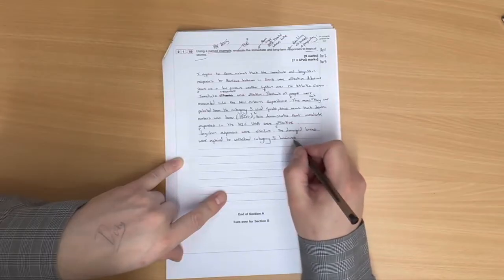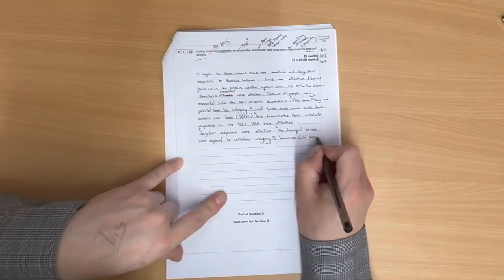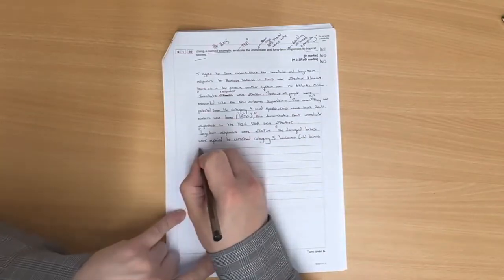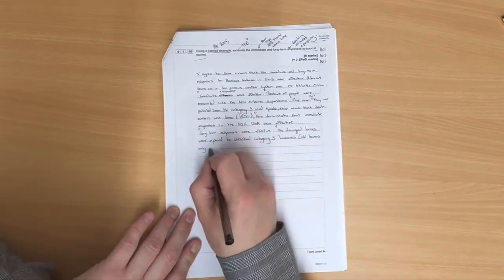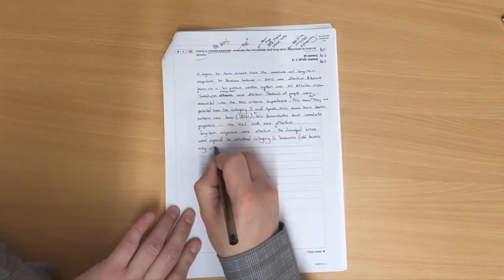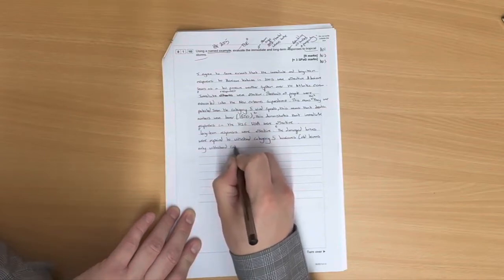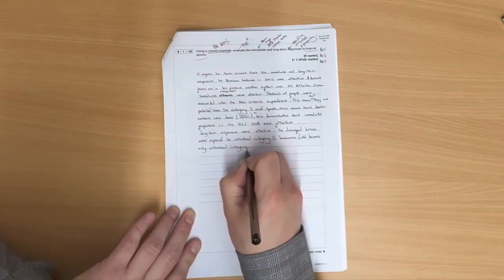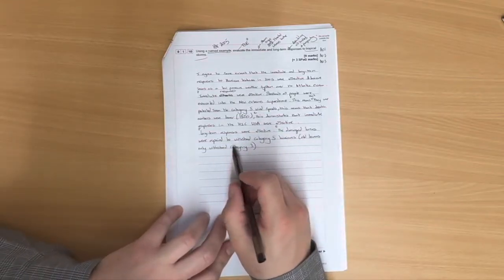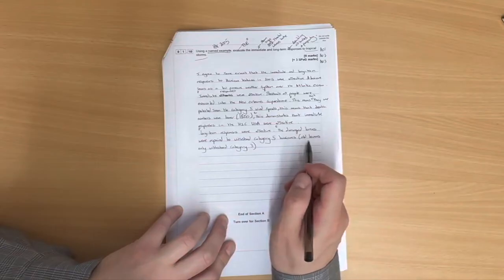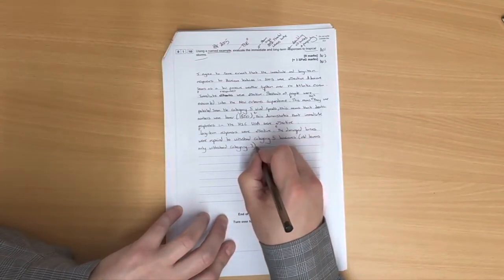So they repaired the damage. Old levees could only withstand Category 3, in brackets. So the damaged levees were repaired to withstand Category 5 hurricanes. Old levees can only withstand Category 3.